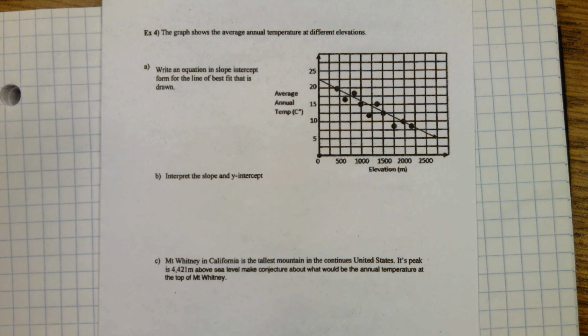So as you can see here, we're measuring elevation, the height, in meters. So a meter is about this much longer than my arm span. So we're talking about 500 meters, 1,000, 1,500, etc. That's a lot. And what's happening to the annual temperature the higher up you go? It's going down by 5, it's dropping.